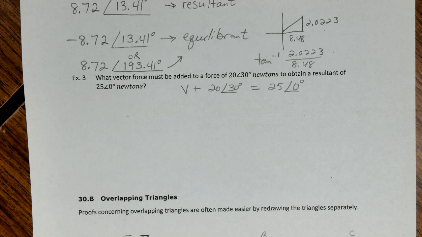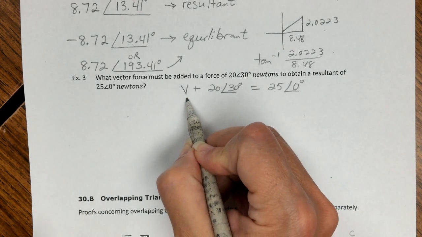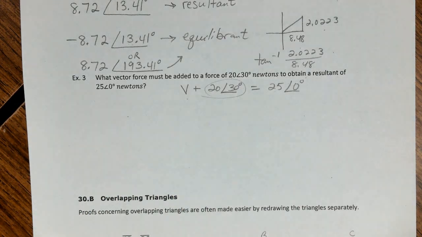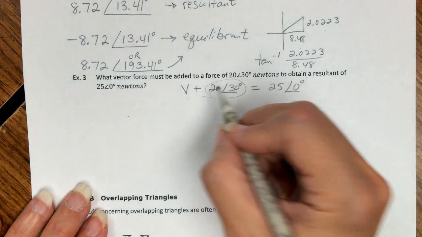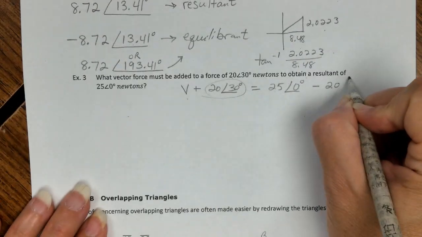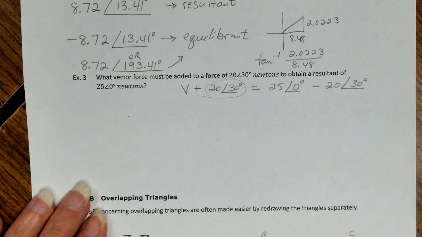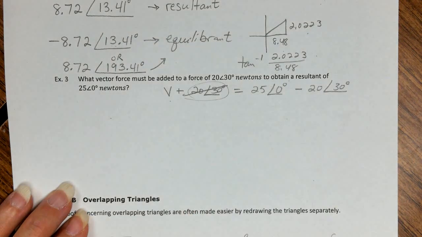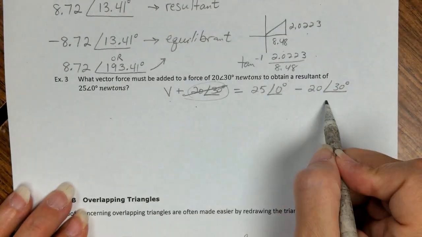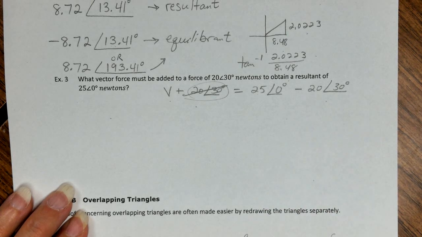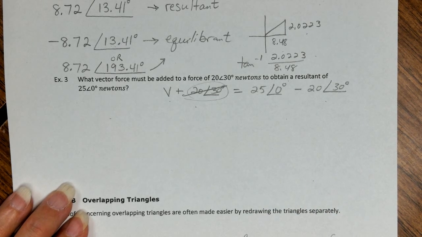So I made an equation out of this. I need to find out this vector. That means I'm subtracting this from both sides. So the vector is going to be that, subtracted from this side, subtracted from that side. All right, so that's what we're actually going to do.